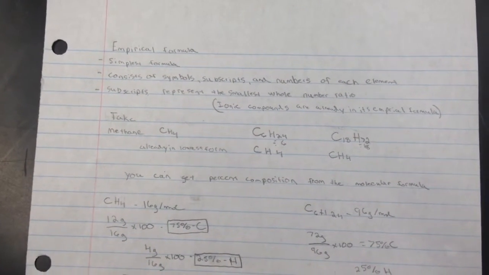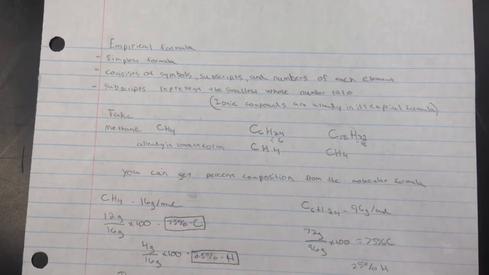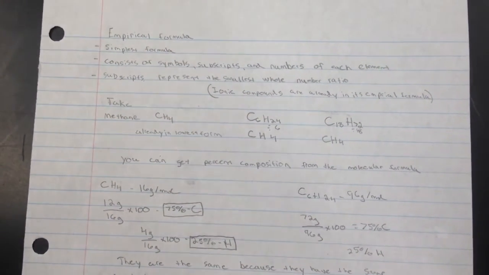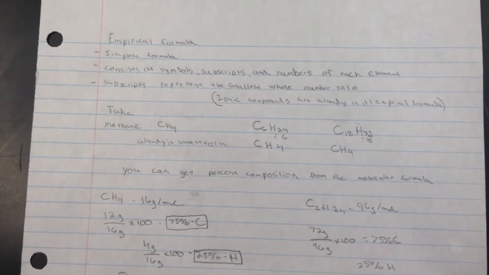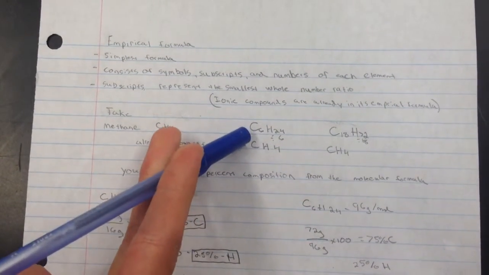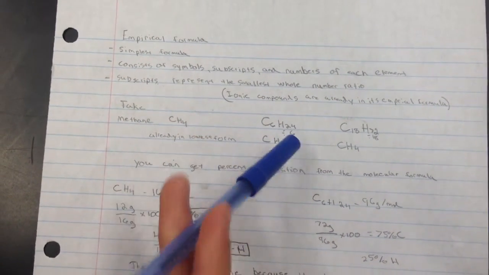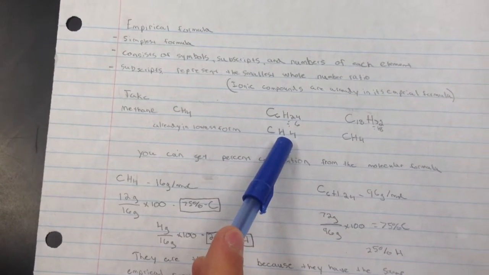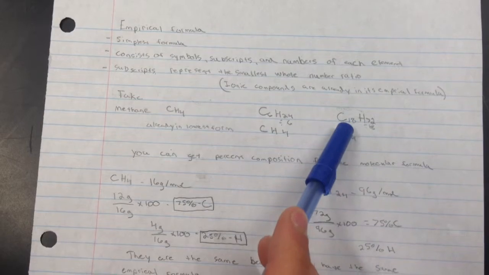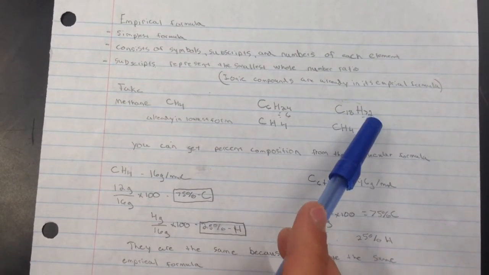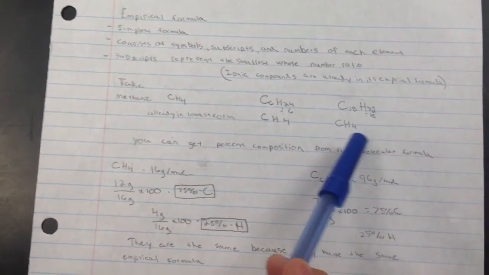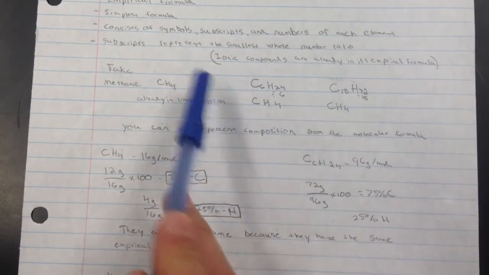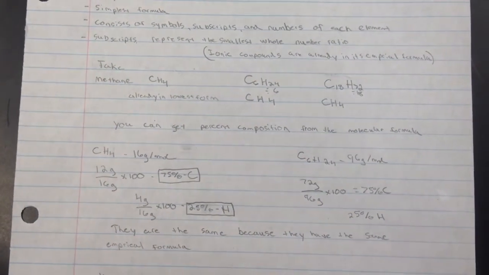So, for the first example, we're going to take methane, which is CH4, and this is already in its lowest form. You can see C6H24, and that reduces to C and then H4. And another one we can do is C18H72, and that also reduces to CH4. So CH4 is the empirical formula for methane.